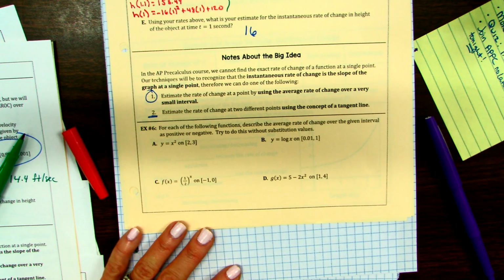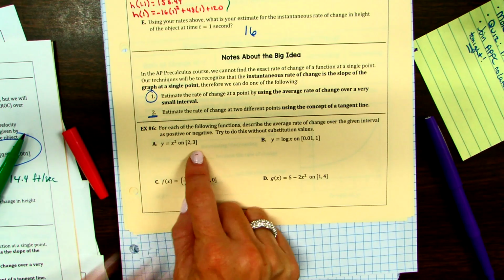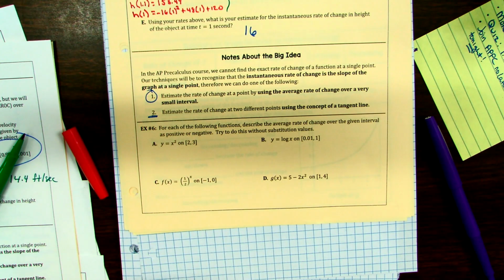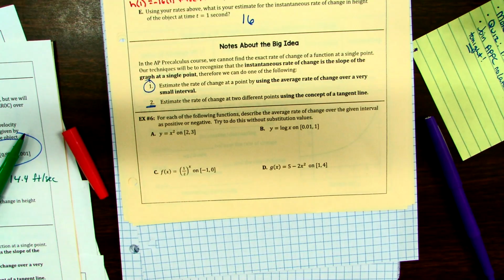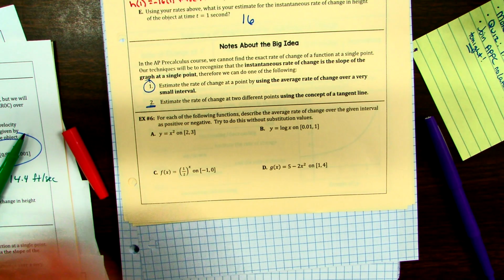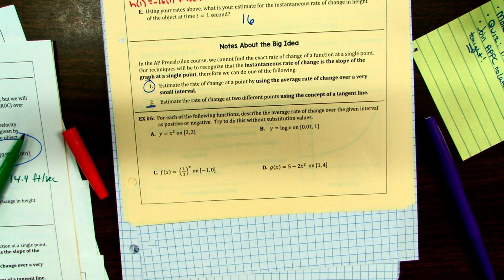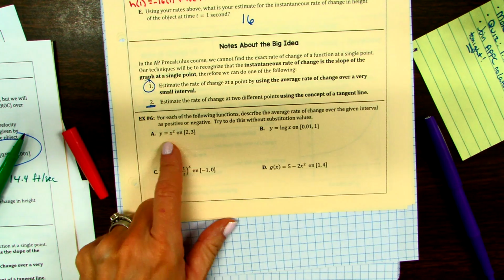So for each of the following functions, describe the average rate of change over the given interval as positive or negative. That's all we're saying, okay? And we're not going to use any math. We're not going to actually do AROC. Because we could certainly make ordered pairs, do the formula, and then we get a positive or a negative answer, and we could answer that. But there's a faster, easier way, okay? What we're going to do is look at the graph of it, all right?